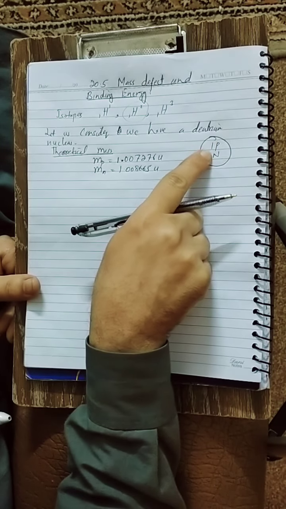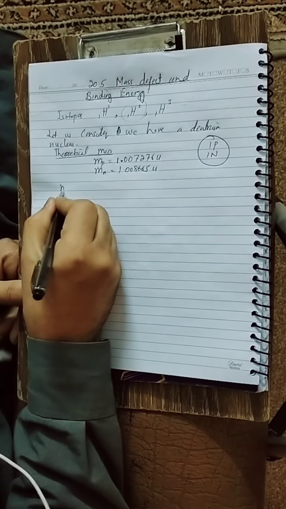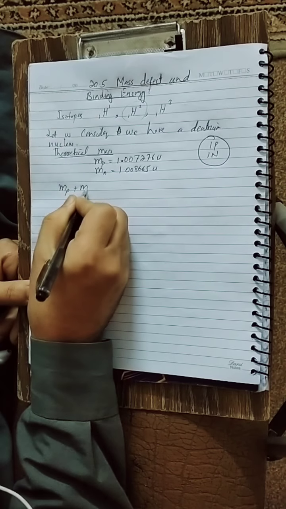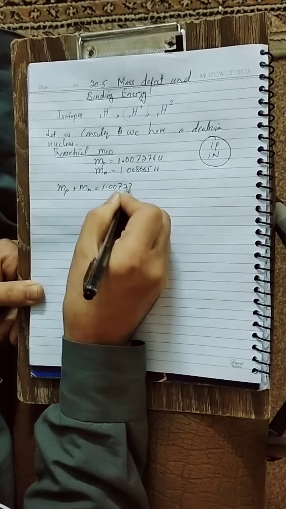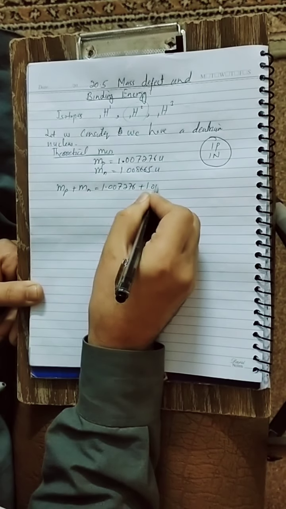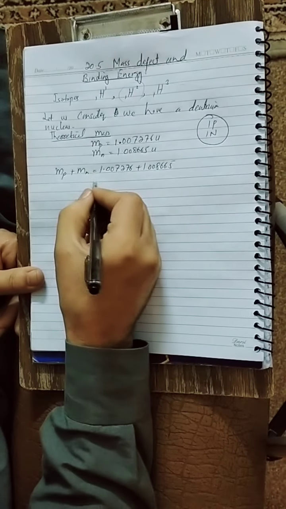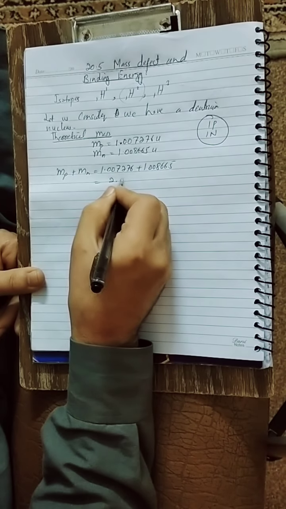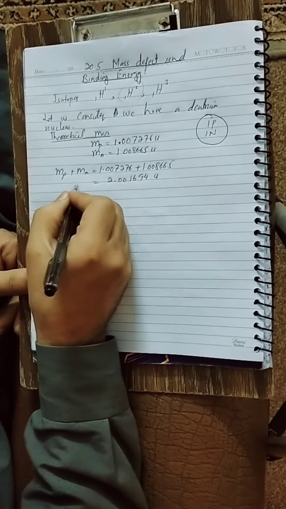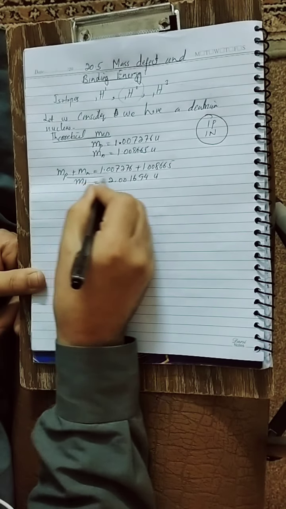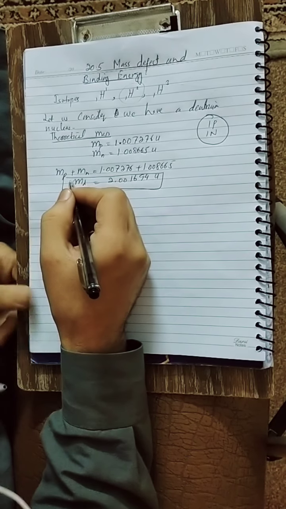So to find the total mass of the nucleus, we add the mass of proton and the mass of neutron: 1.007276 plus 1.008665 gives 2.015941 atomic mass unit. This is the mass of the deuterium nucleus.